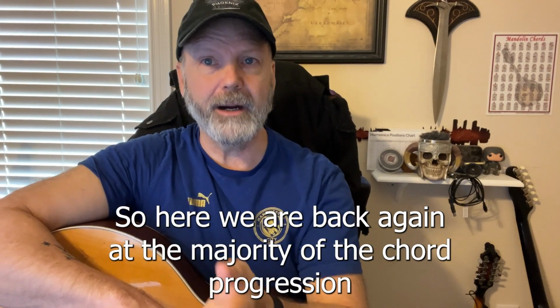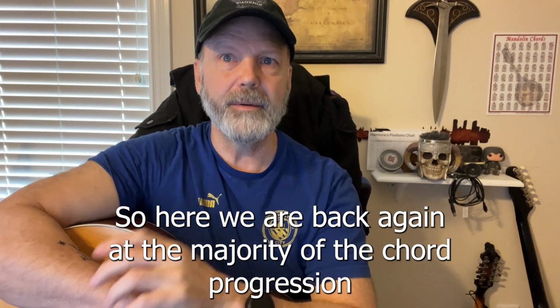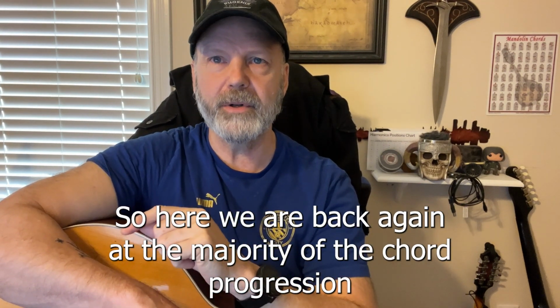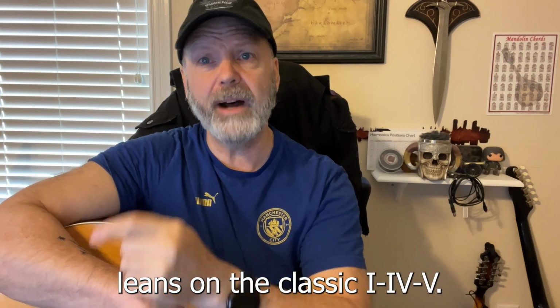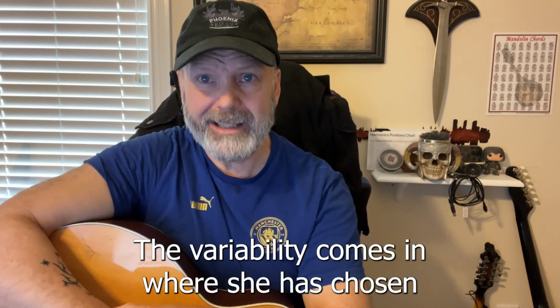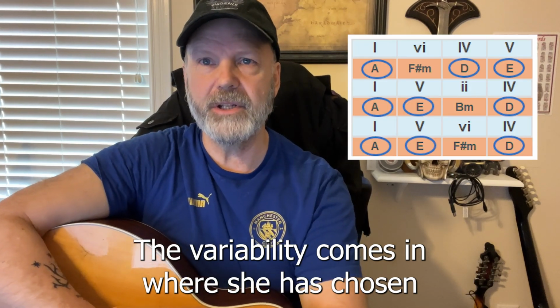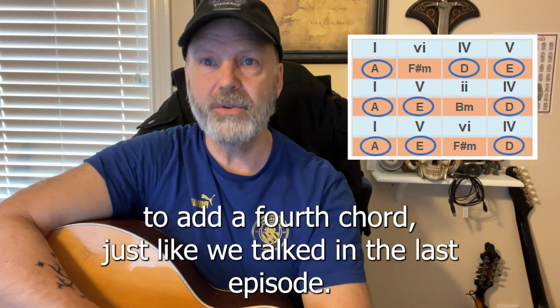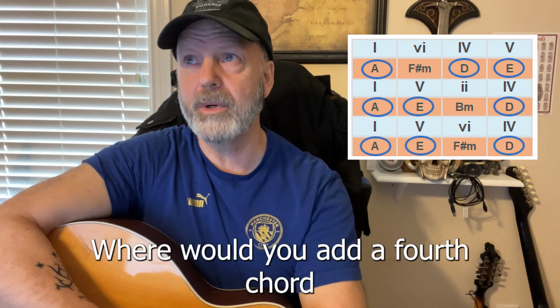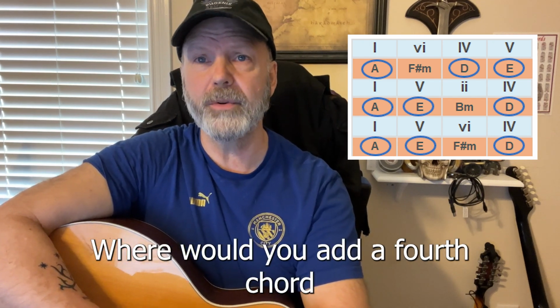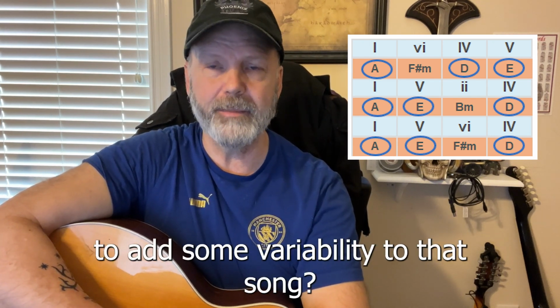So here we are back again at the majority of the chord progression leans on the classic 1, 4, 5. The variability comes in where she has chosen to add a 4th chord, just like we talked about in the last episode. Where would you add a 4th chord to add some variability to that song? I guess ta-da is in order.